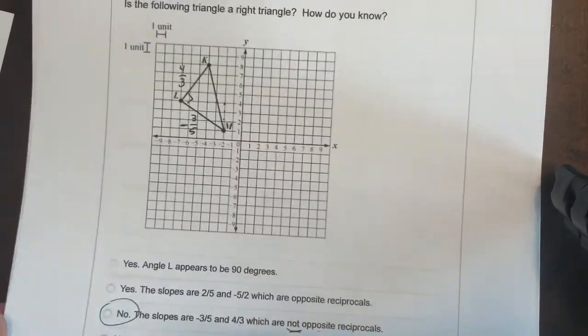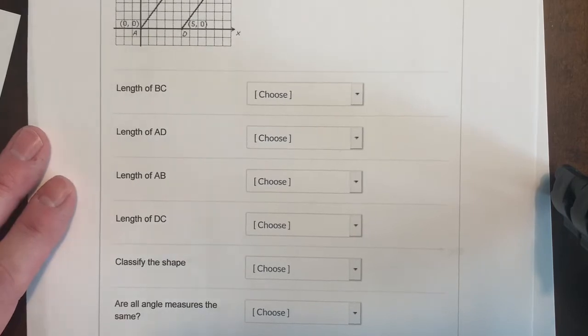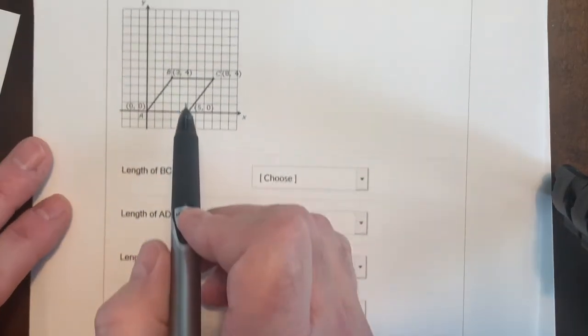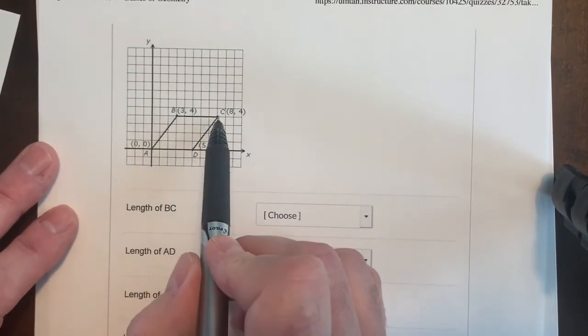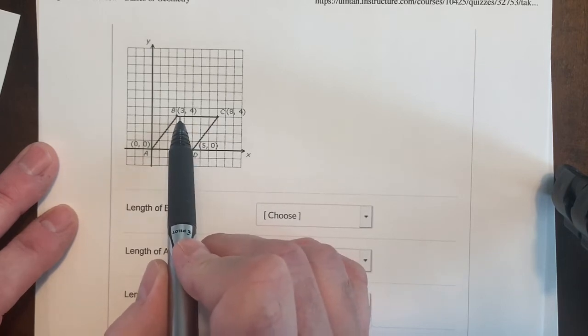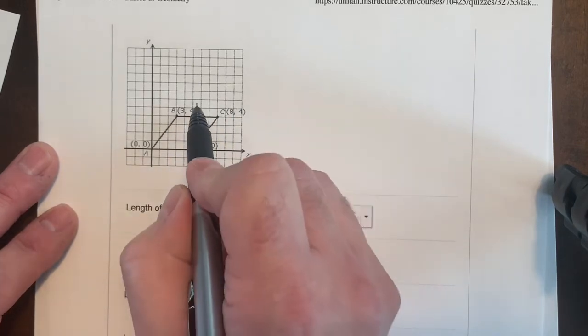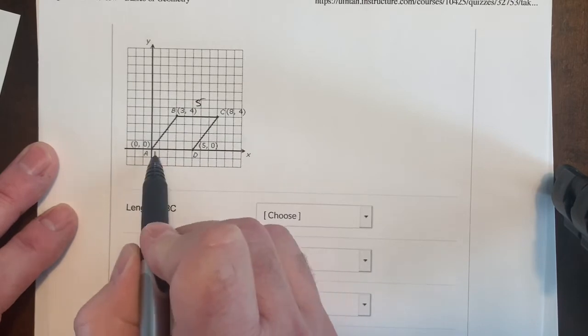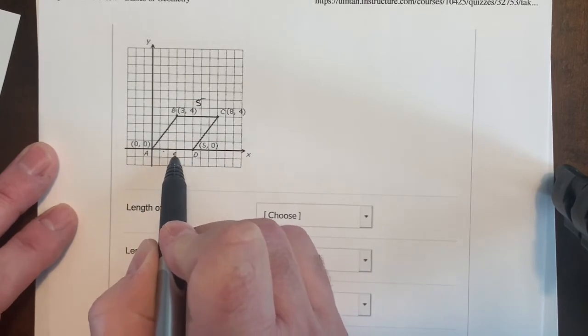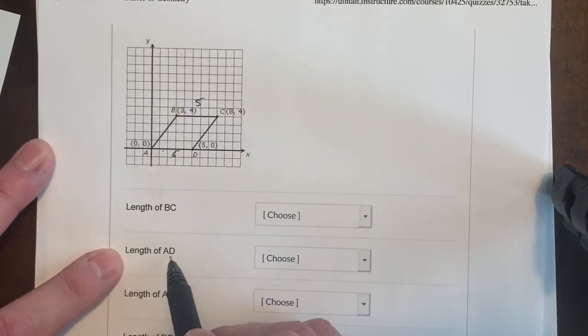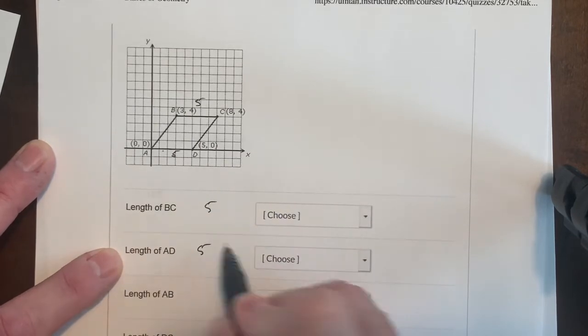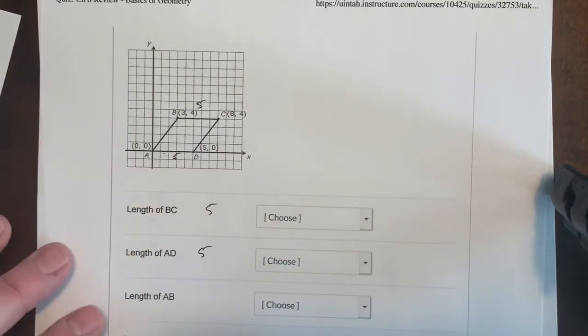Okay, number 12. On this one, it's asking for the length of BC. BC is from here to here. That's straight across. We can count it. 1, 2, 3, 4, 5. That would be the same here. 1, 2, 3, 4, 5. Okay, so that's going to answer AD and BC. These are both 5. What about the length of AB?